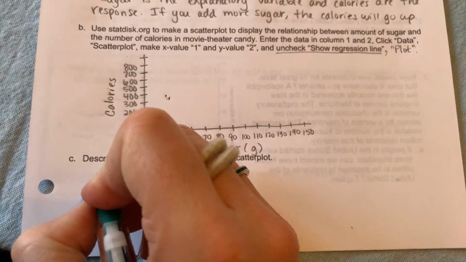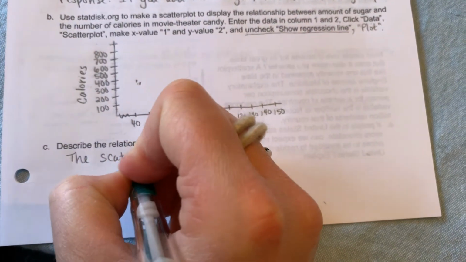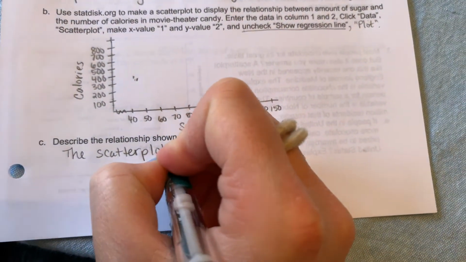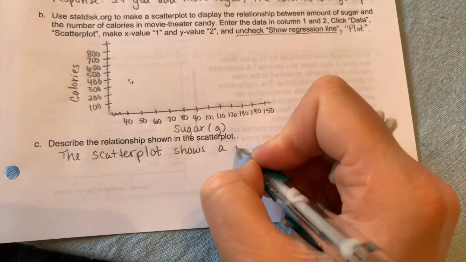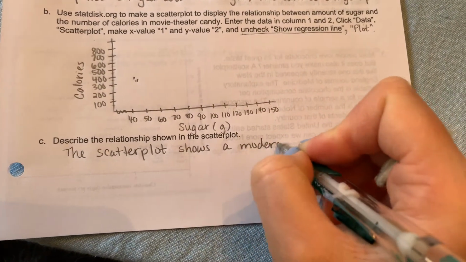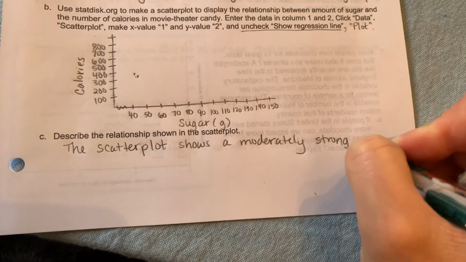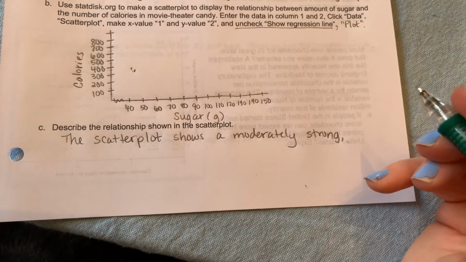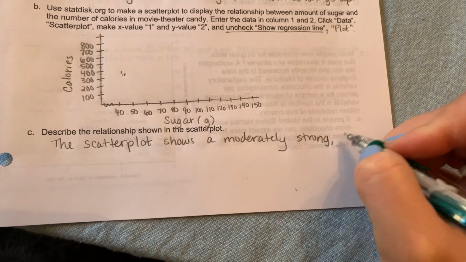We're going to say the scatter plot shows a moderately strong. That was my strength, and now I want my direction, SDFU, remember?